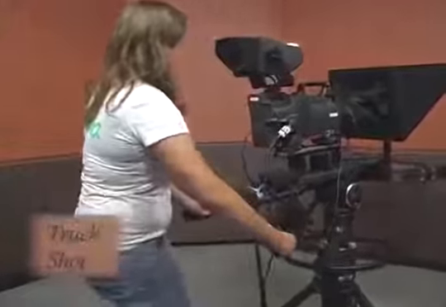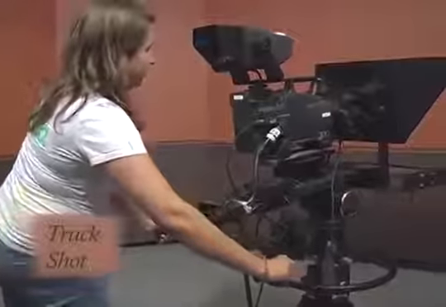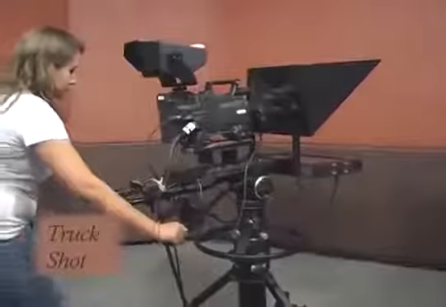Another kind of movement is a truck, in which the entire tripod moves left and right along a path with you. And a dolly shot, similar to a truck, moves the entire tripod as well, but it moves forward and backward along a path. You have probably seen these types of shots on music award shows where the cameras follow the artist as they move around the stage, going behind them, in front of them, all around, capturing their every movement.